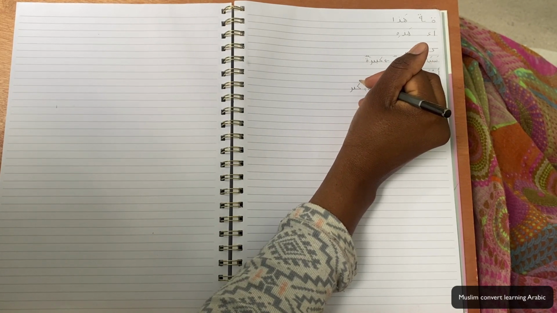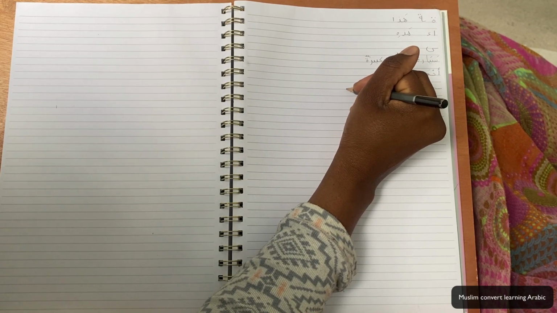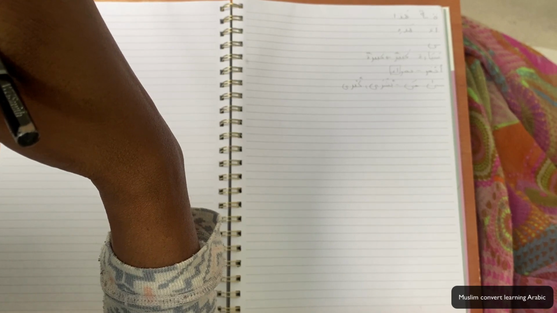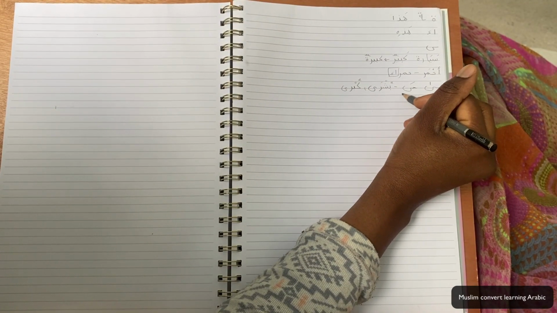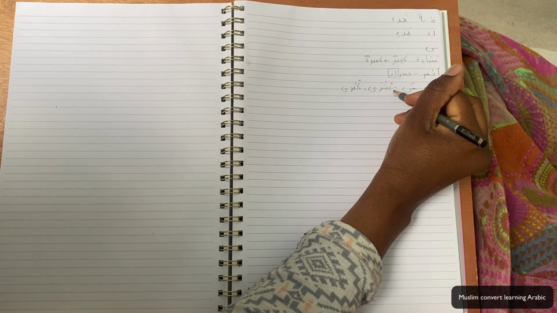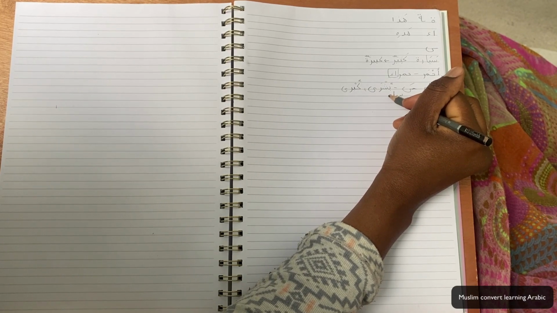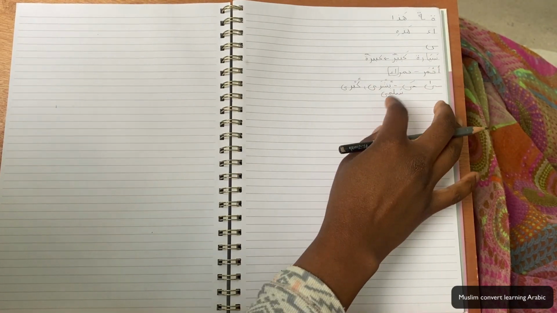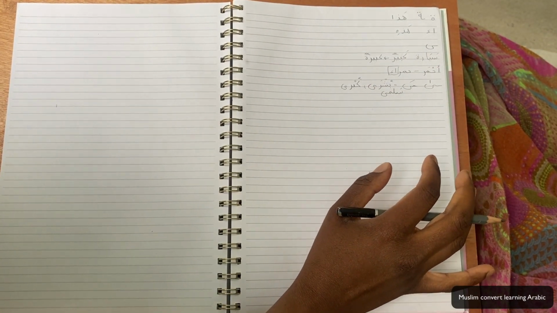Kubra. Which means something's bigger than or greater. And then there's a name, Salma, a popular girl's name. Okay. These are signs that a word is feminine.